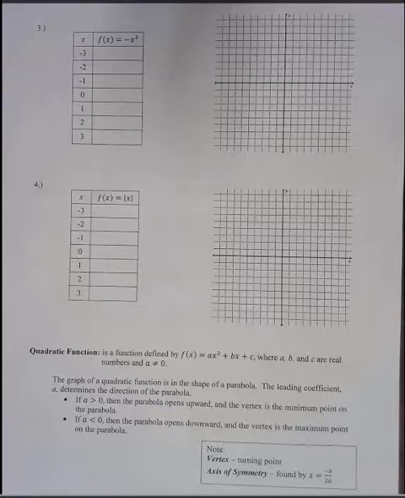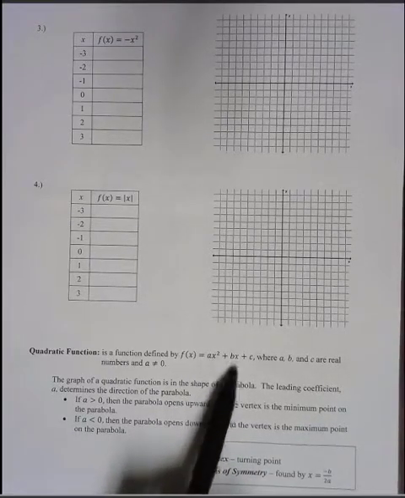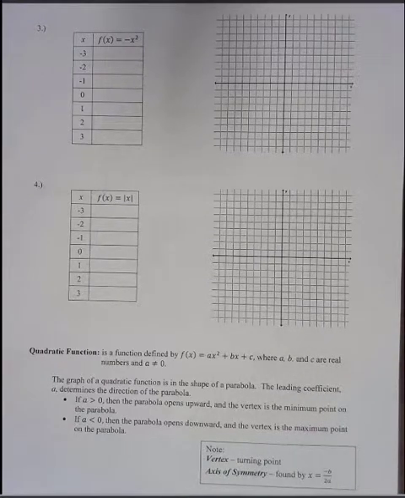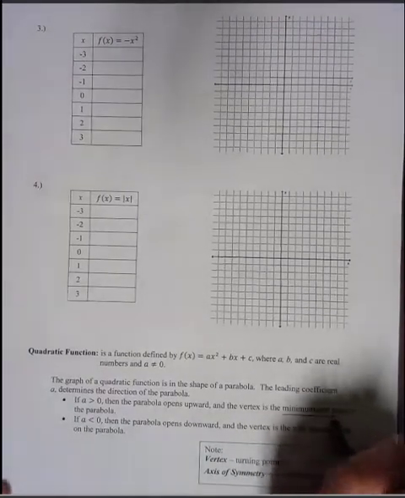We also can define a quadratic function as f of x equals ax squared plus bx plus c. A, B, and C would have to be real numbers, and A cannot equal 0, otherwise we wouldn't have a quadratic function. So just a couple of quick reminders here. It's talking about the graph of a quadratic. If the leading coefficient, the A value, is positive, then the parabola will open upward and you'll have a minimum point. Okay, so a little quick sketch.